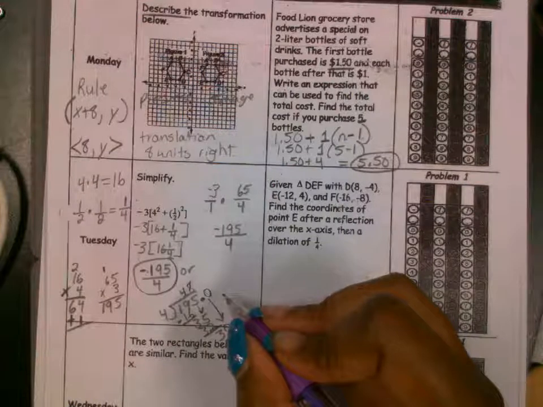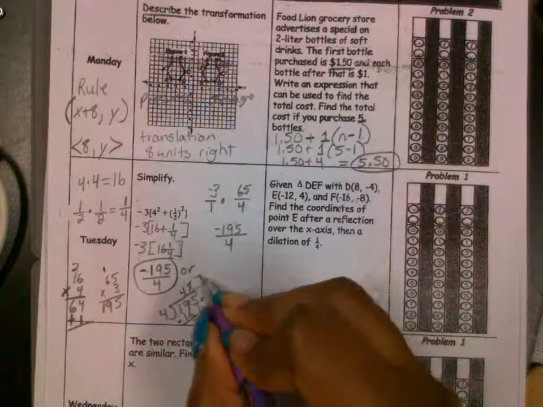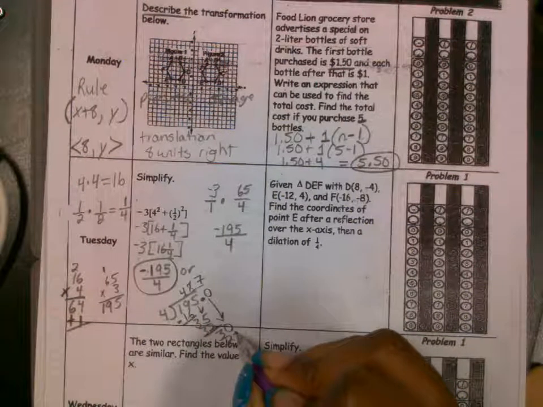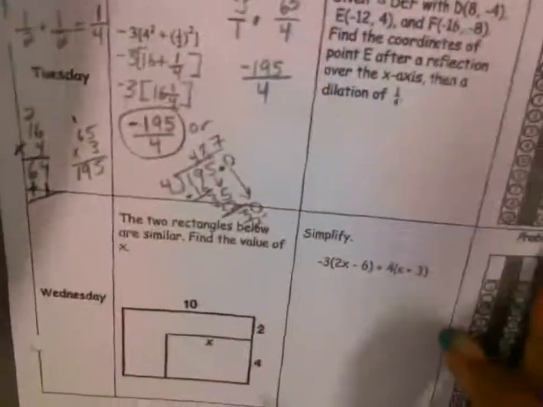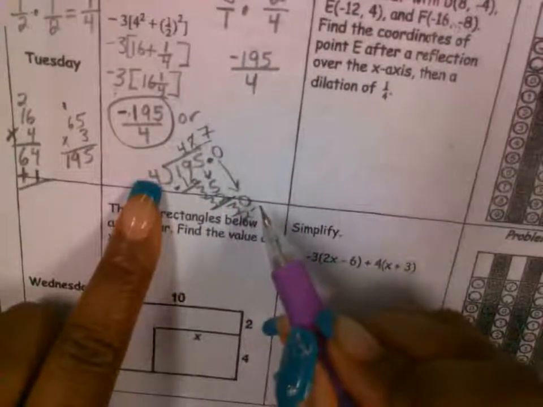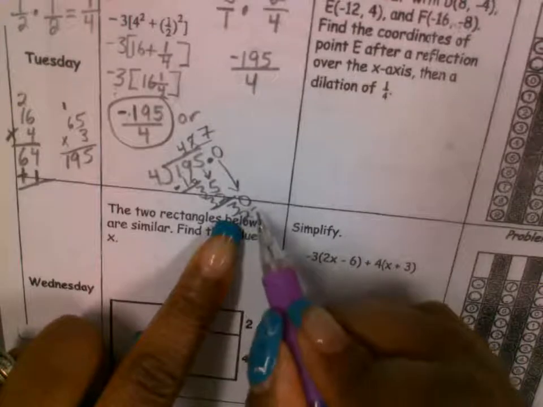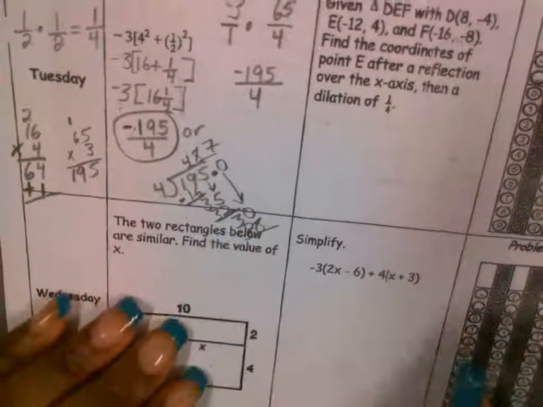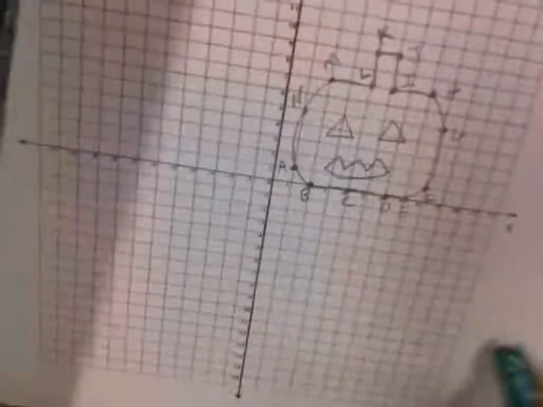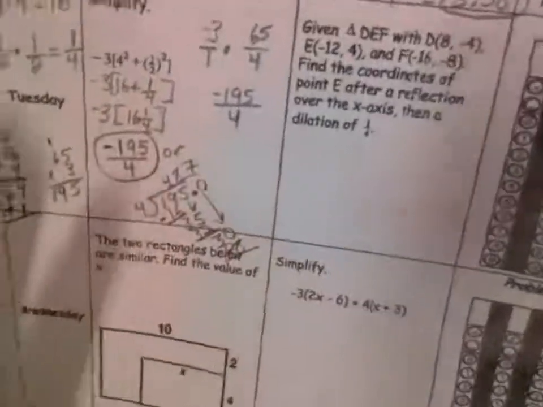Come on, y'all. 7 times. 7? Yes. 4 times 7 is 28. Just use the back side of the paper, y'all. Look, there's plenty of room at the bottom. You see right here? The back side of the paper. You can do that. All right.